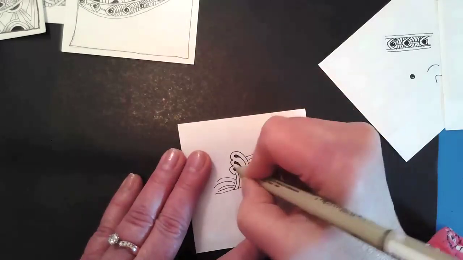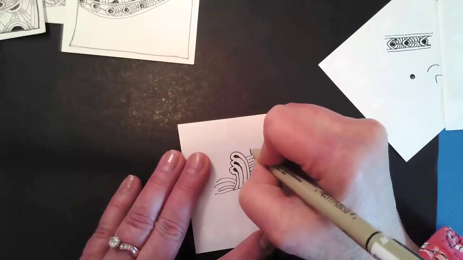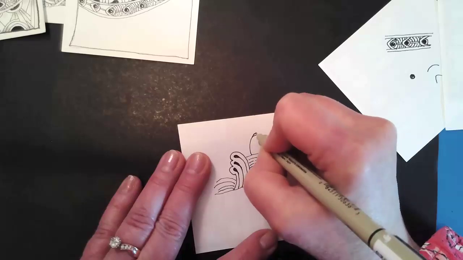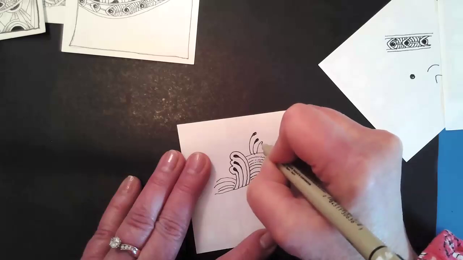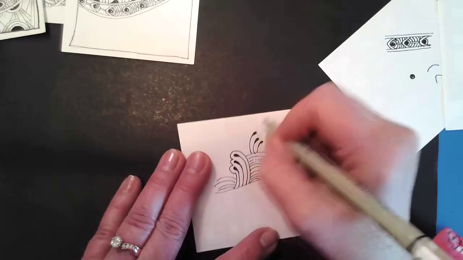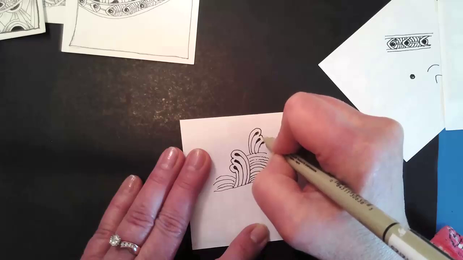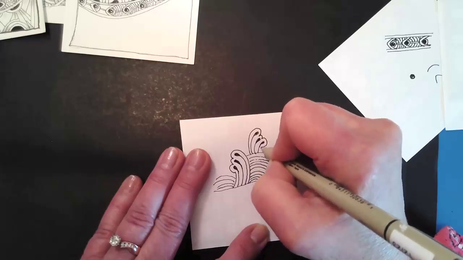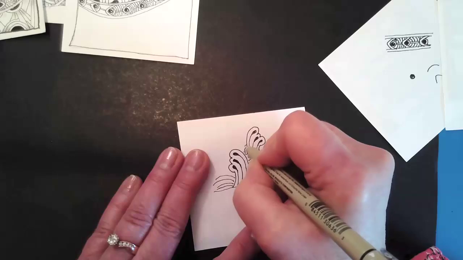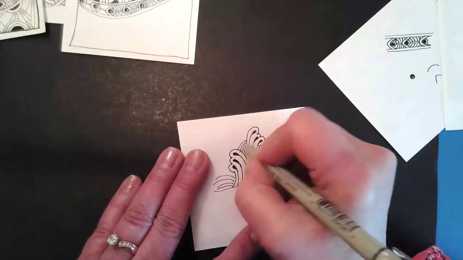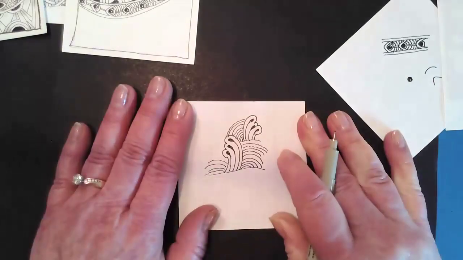And then you would start adding some more of these little triplets. So these might continue in the same way, or they might go in the opposite direction. And you just keep building off of those with the auras. So kind of slightly changing direction, give it a little more interest. And you fill up your space like that.